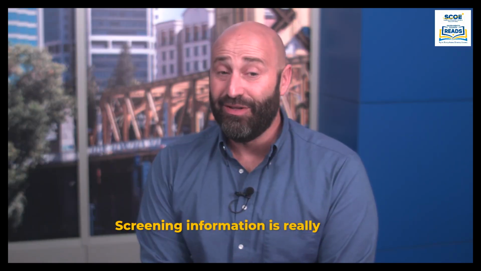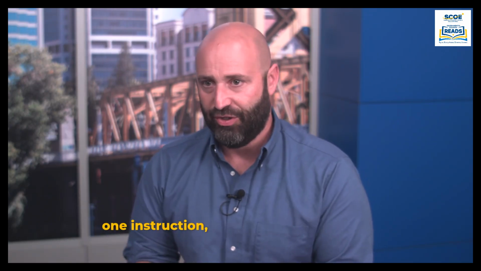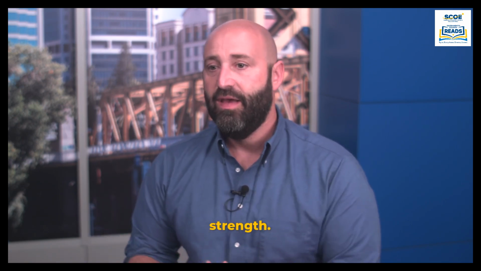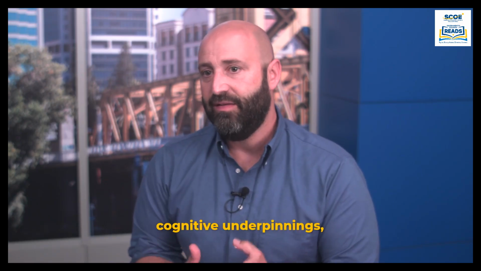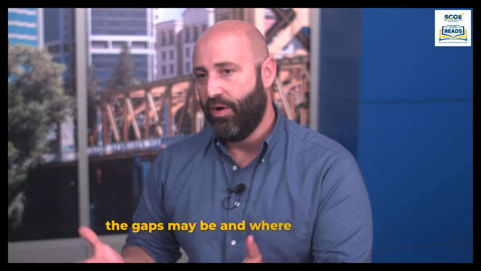Screening information is really useful for teachers, right? It really can inform your quality Tier 1 instruction, in which case you have a better idea of what areas for your class are weak or which are areas of strength. And if you have more information about your students, especially in these cognitive underpinnings of literacy development, you know where the gaps may be and what you need to shore up.